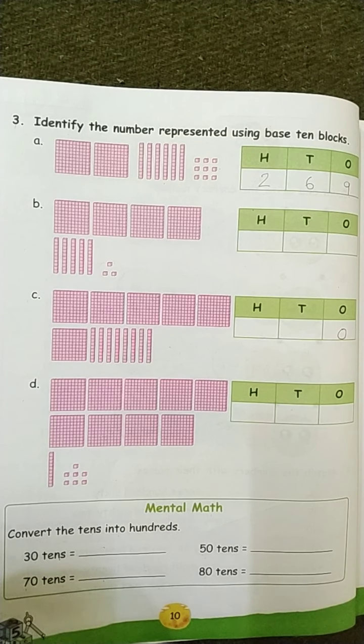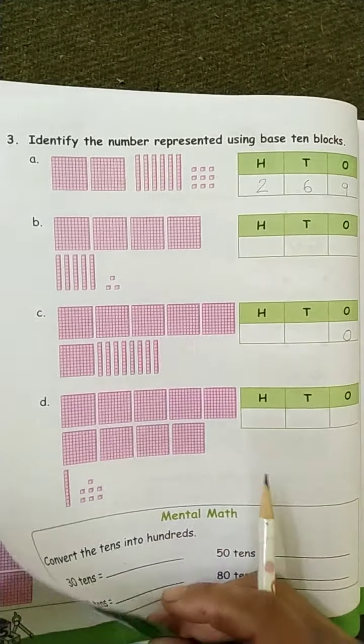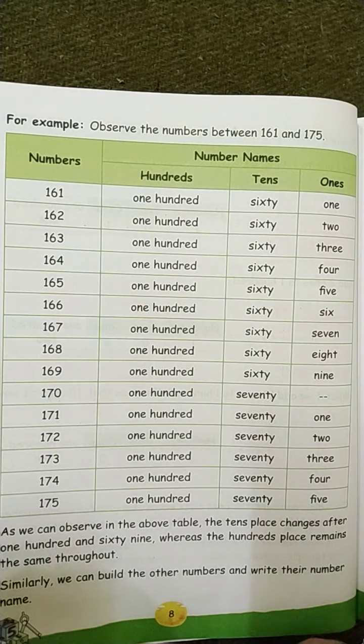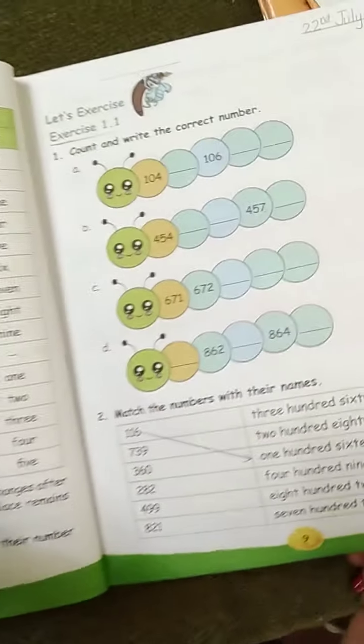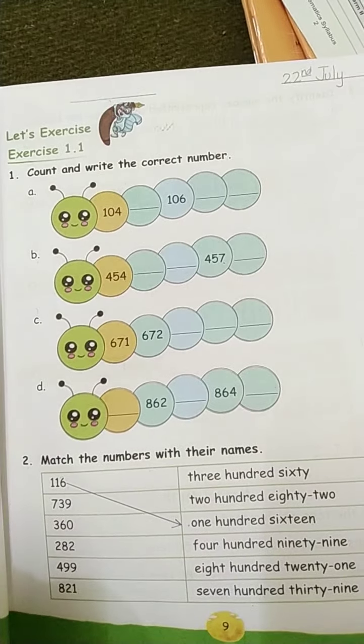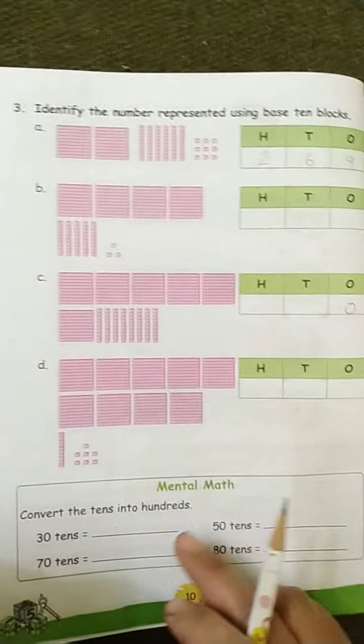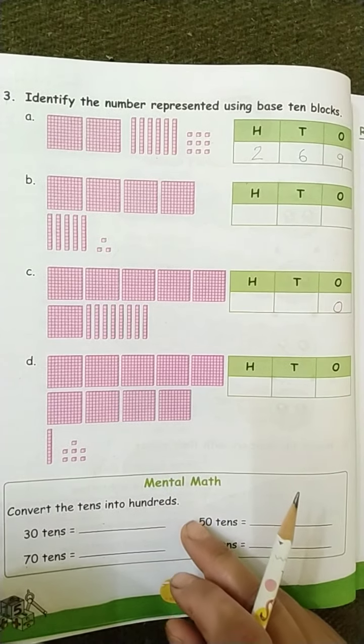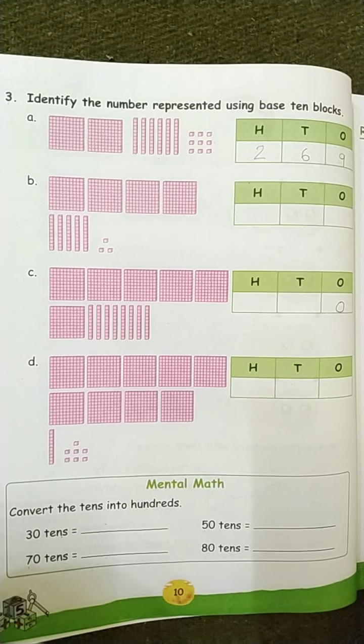And then send the picture of the 2 pages, page 9 and page 10. And you will send me this picture this afternoon from 4 to 8 p.m.